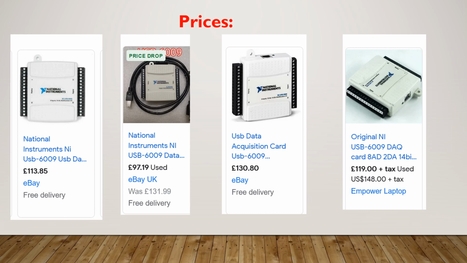In the last slide I want to make a comparison of the price. It depends on which company and which website you are ordering from. It's about 97 pounds up to 130 pounds. For about 100 you can have one data acquisition card. You can use it in an industrial environment or in the research area, wherever you want to use it.